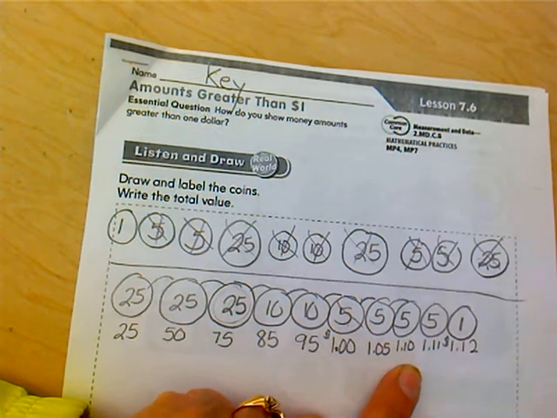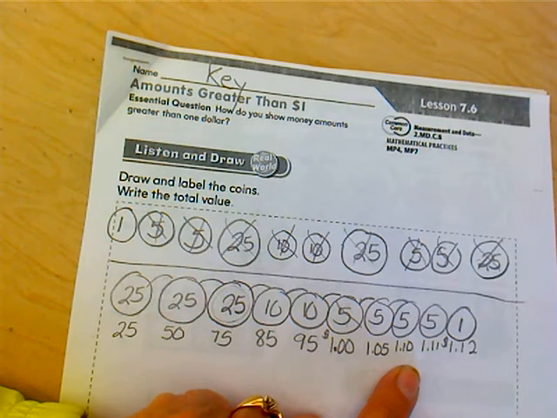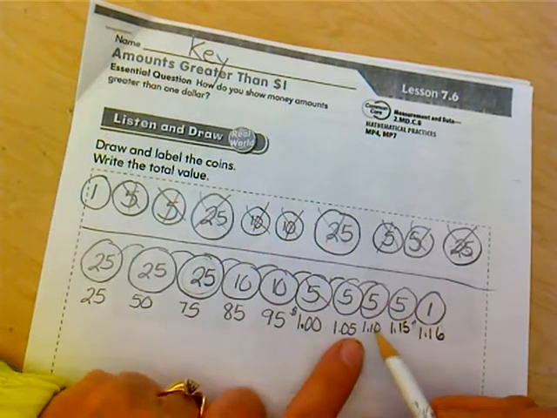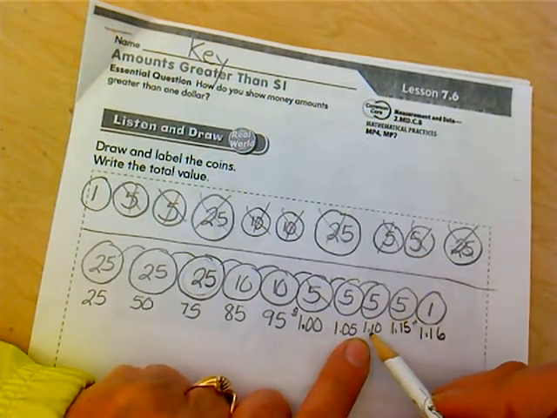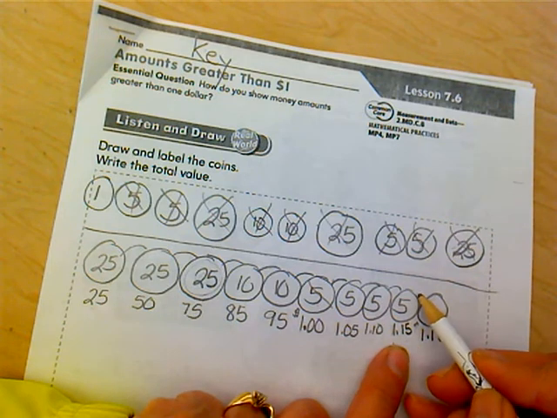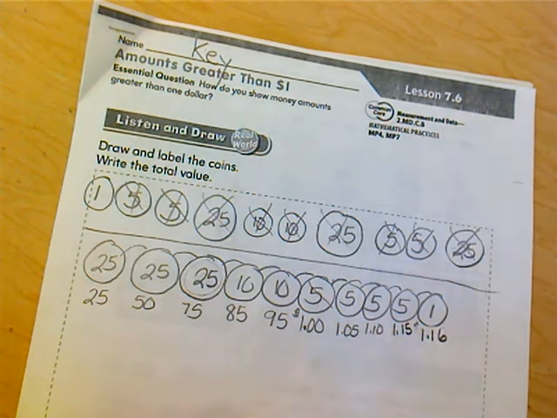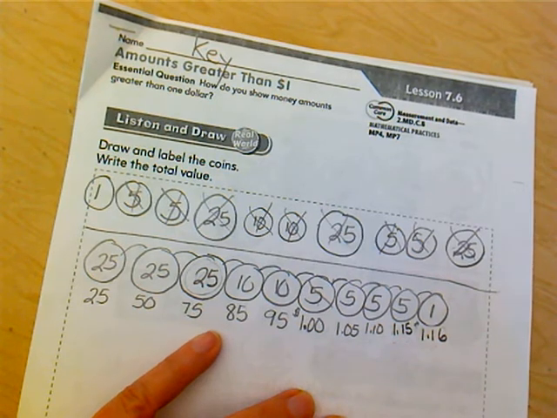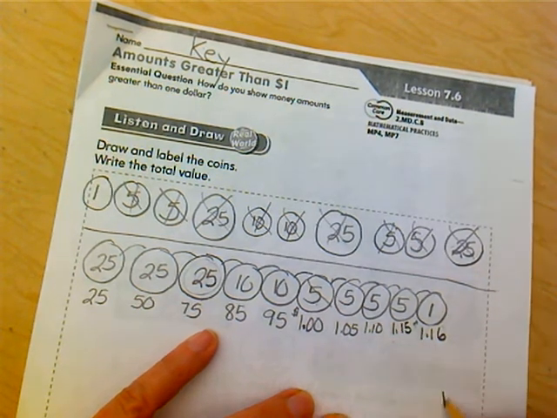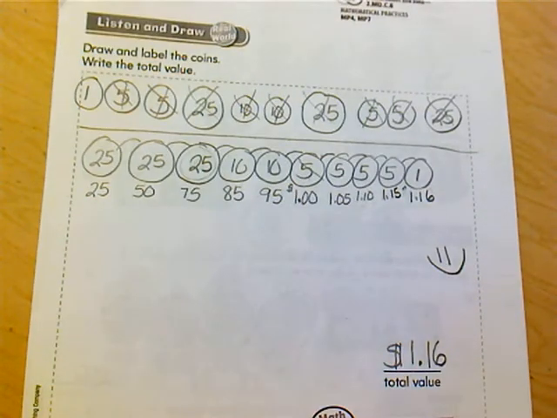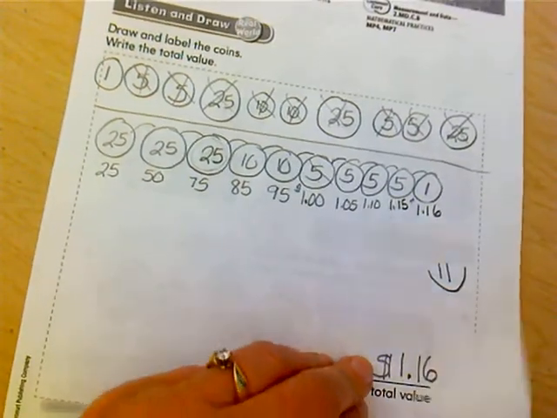Oops, wait a minute. I think I've got a little boo-boo there. Hang on. Yep, I sure did have a little boo-boo, and I just figured out where it was. So I got up to $1.10, and then if I'm going up another 5 cents, that puts me at $1.15, and up 1 more penny puts me at $1.16, for a total value of $1.16. If you got that right, congratulations, and you'll probably have a very easy time with the math that you did today. All right, let's go ahead and turn over the page.